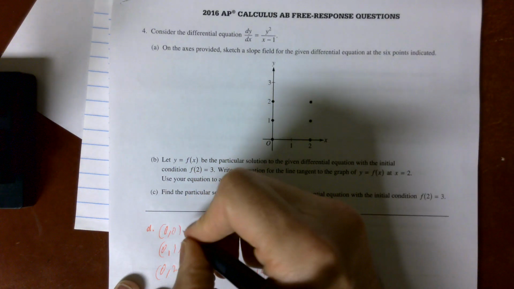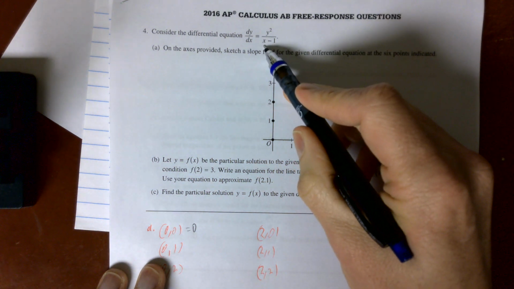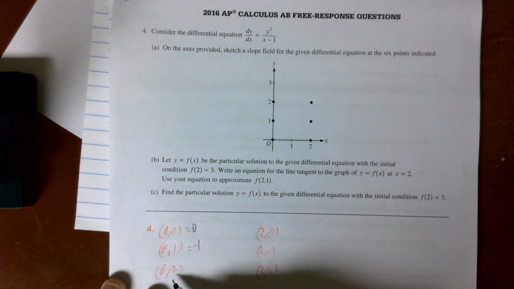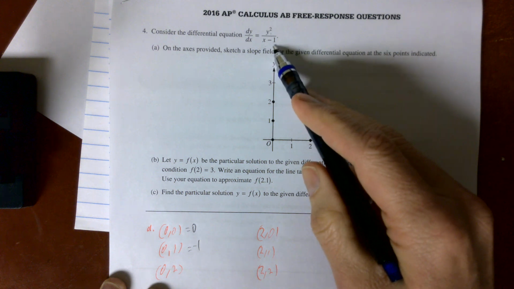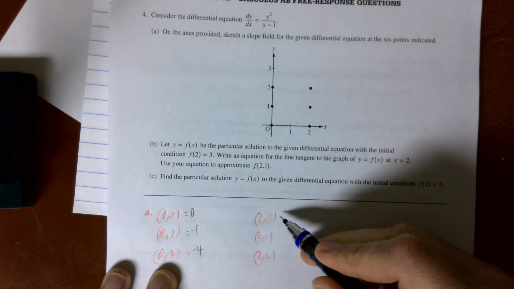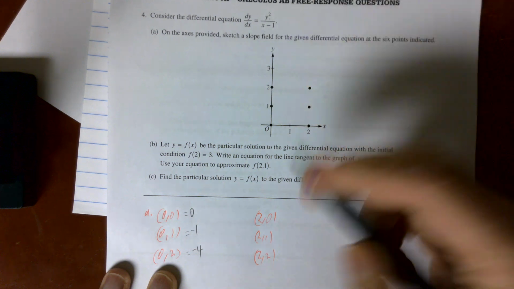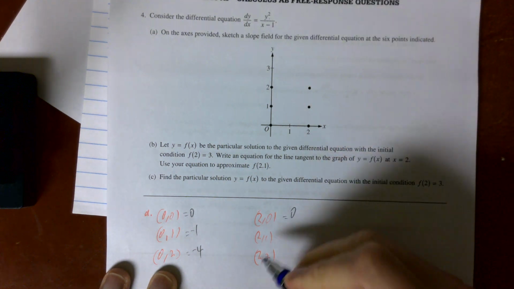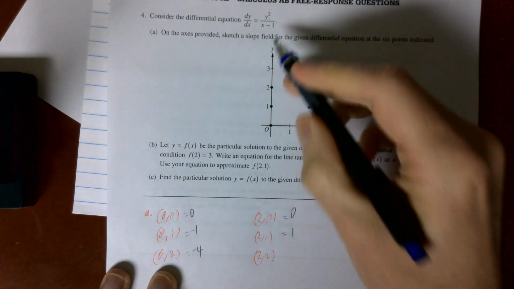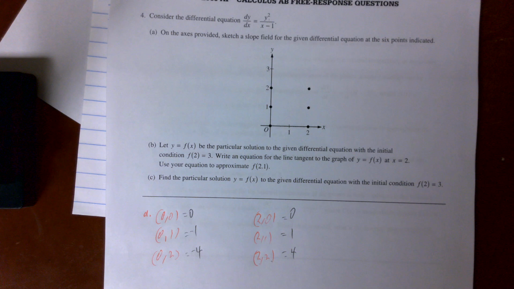At (0, 0), that's easy. We get a slope of 0. At (0, 1), if I plug in 0 for x and 1 for y, I end up with a negative 1. At (0, 2), I end up with a negative 4. For the next one, if I plug in (2, 0), a 2 gives me a 1 and a 0 on top, which gives me a 0. If I plug in (2, 1), I get a 1 on top and a 1 on the bottom. If I plug in (2, 2), I get a 1 on top and a 4 on the bottom, so I get a 1/4. Again, it doesn't take too long.